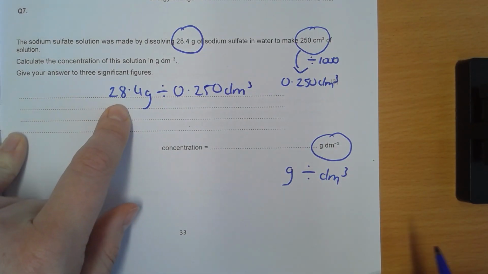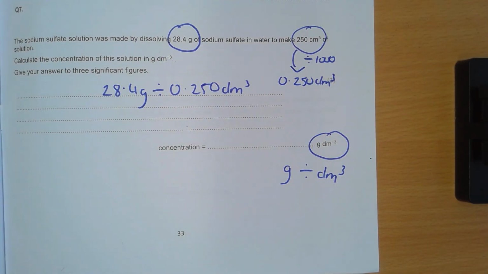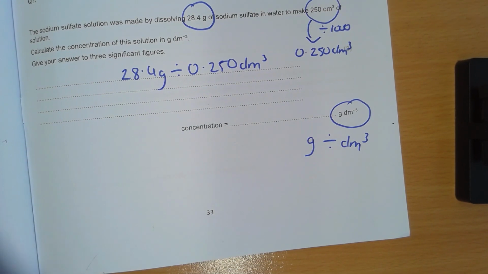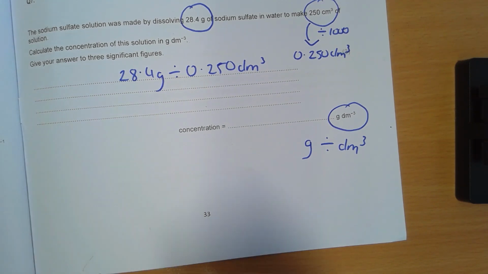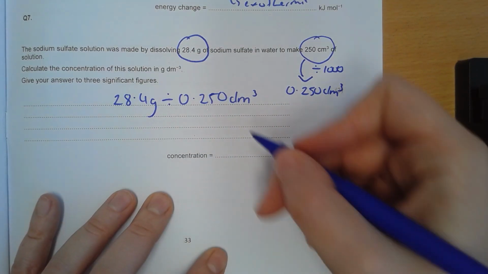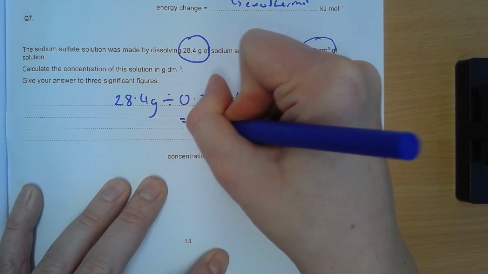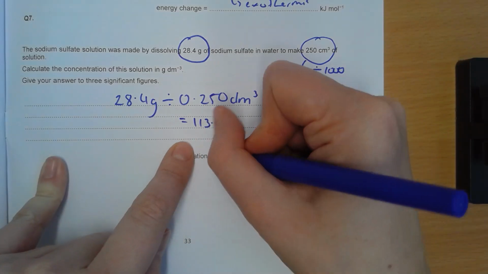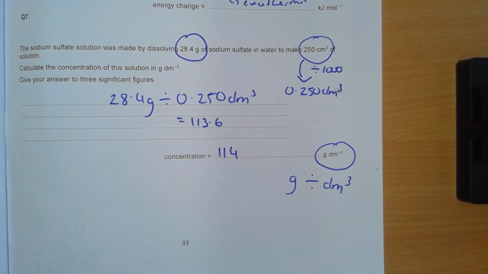and do 28.4 divided by 0.250. Now it asks for my answer to 3 significant figures. So initially when I do it on my calculator, I get 113.6, but you're asked for 3 significant figures. So I'm going to round that 3 up to a 4, and my answer is going to be 114.